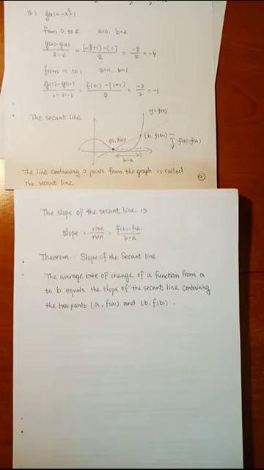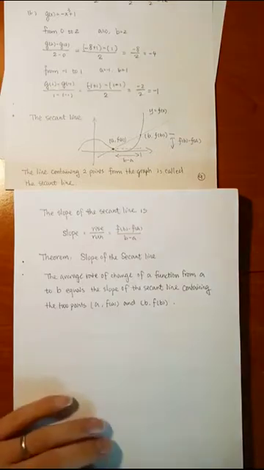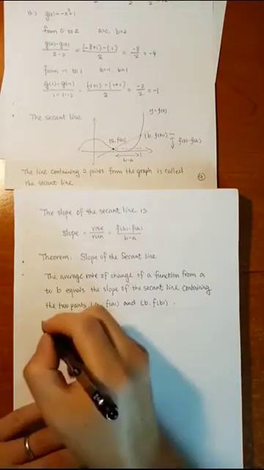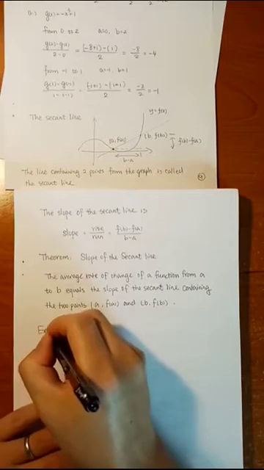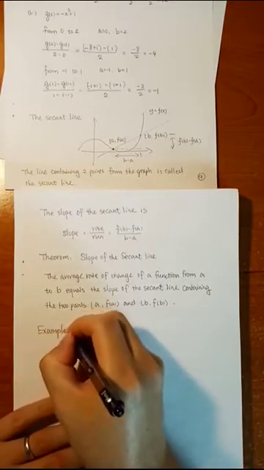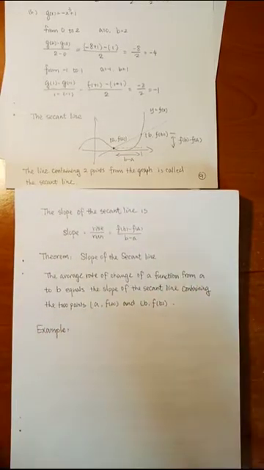So in the examples, you can say, let's try to find the average rate of change from one point to another point. Or you can also say, let's try to find the slope of the second line from that point, the same pair of points. It's just the same quantity but with two explanations.